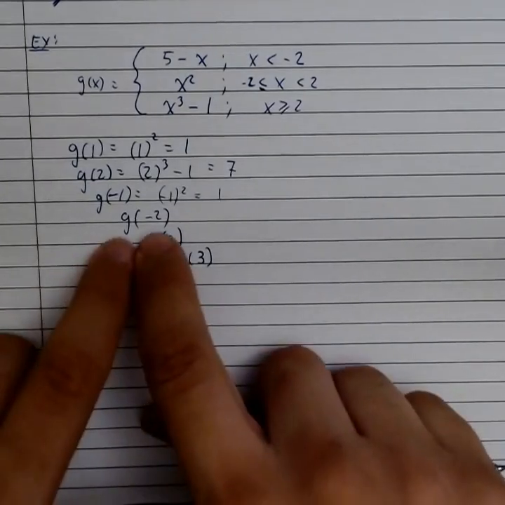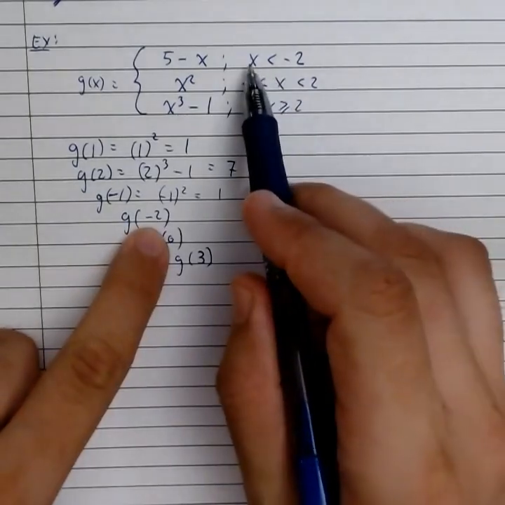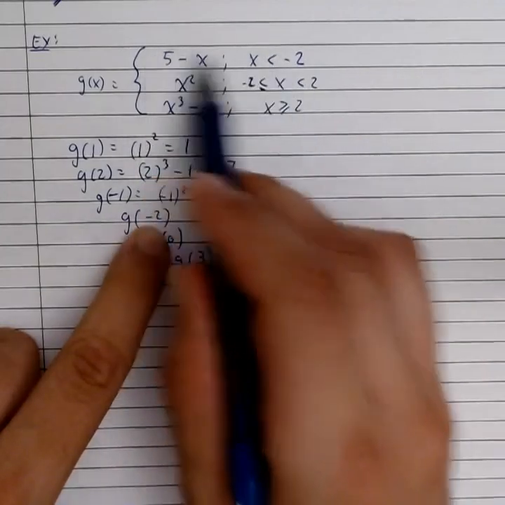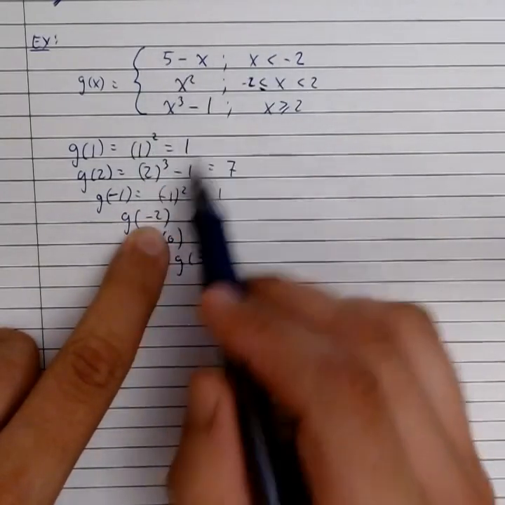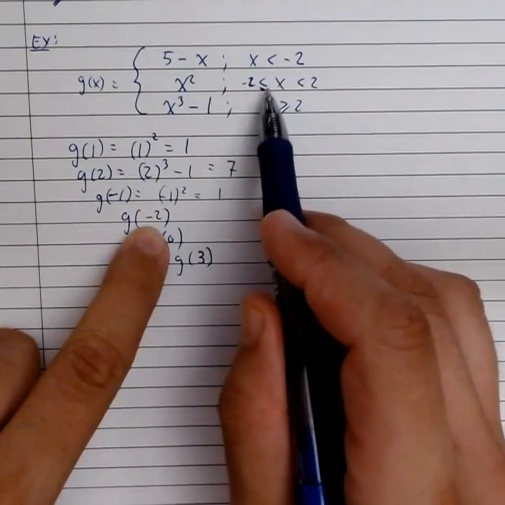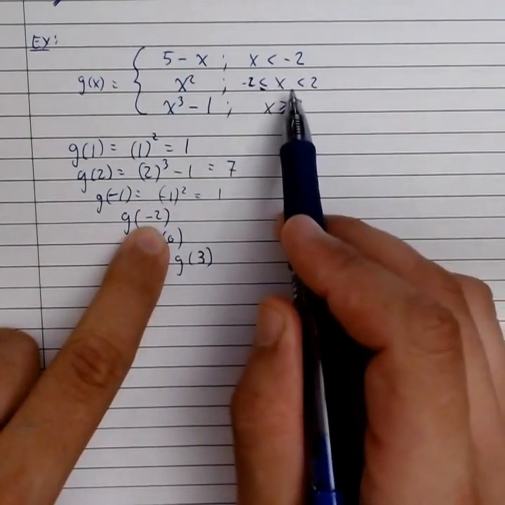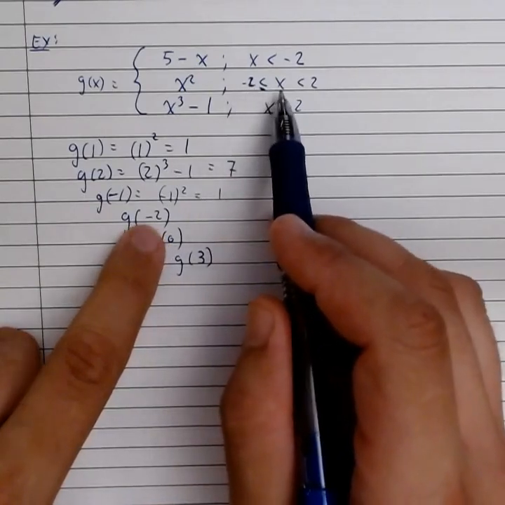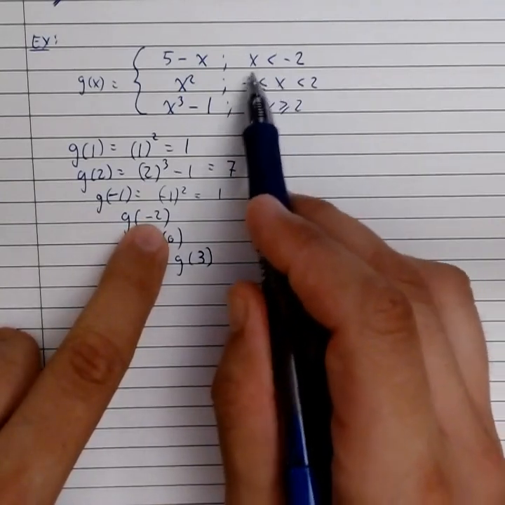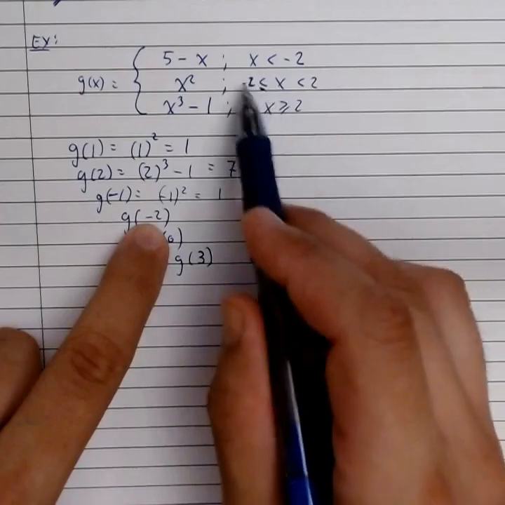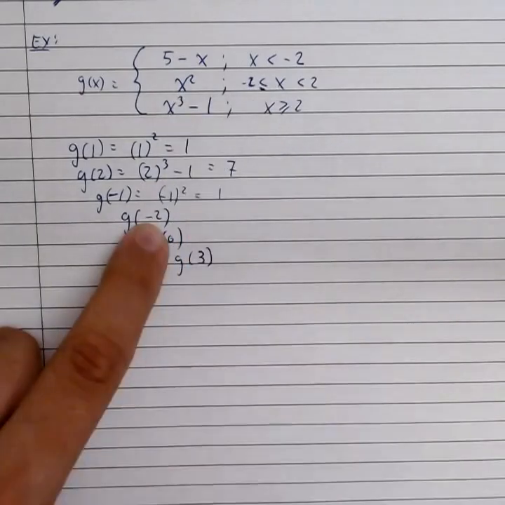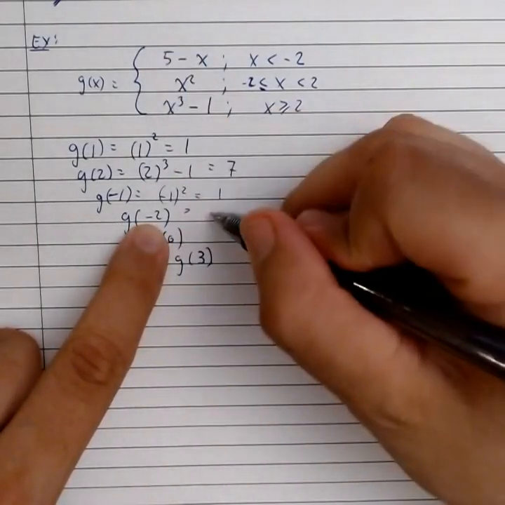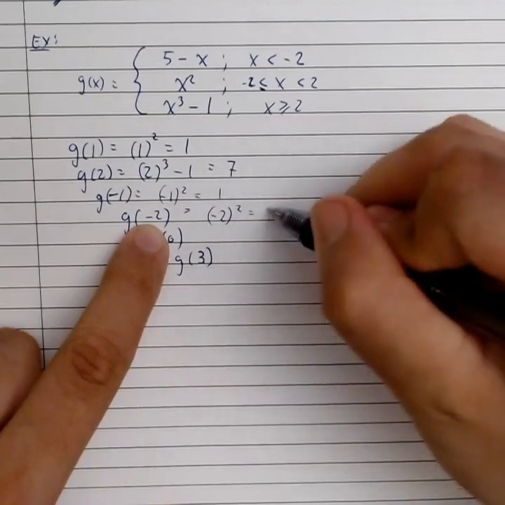Okay. Negative 2. Is negative 2 less than negative 2? No, it's not less than negative 2. Okay, so it doesn't belong in this interval. So it means that you don't plug it in here. Is negative 2 less than or equal to x and less than 2? Yeah, it is right here. Negative 2 is less than or equal to x. Oh yeah, that's what I have here. That negative 2 is the very last number in this interval. Oh, well, then that means it does belong in this interval. So I'm plugging it into x squared. So here, don't plug it in here, and don't plug it in here. Just this one. So it's going to be negative 2 squared, which is 4.